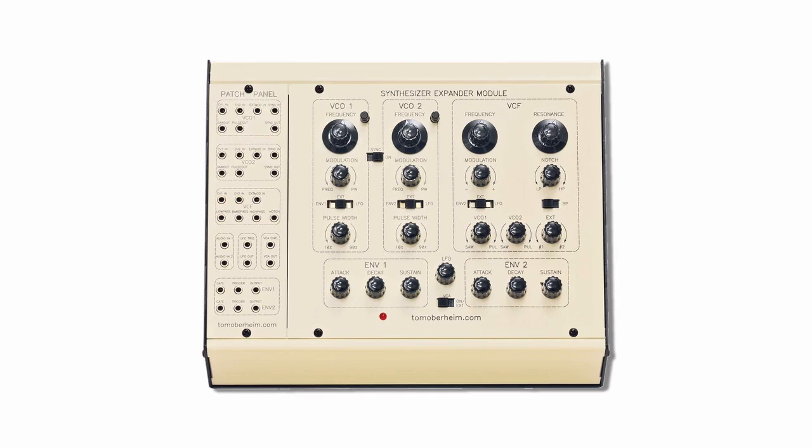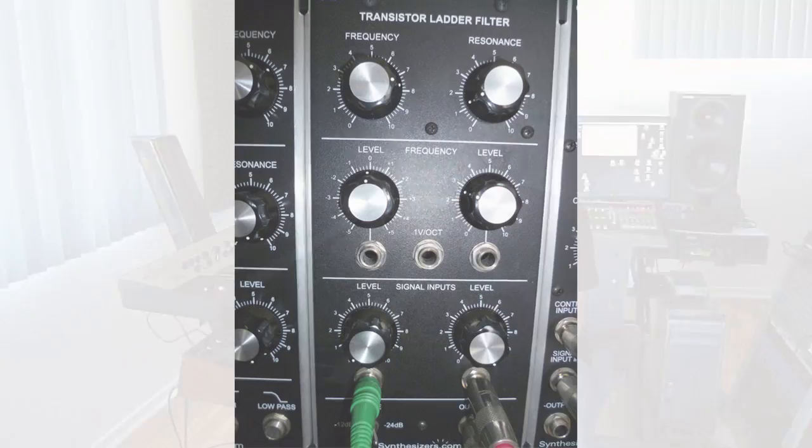So not only are we going to A/B the Prophet 5 filters, but we're also going to A/B the Oberheim filters against a reissue Oberheim SEM module. And also we'll compare against my synthesizers.com modular synthesizer, which has a Moog 24 dB ladder filter. So it's not exactly a mini Moog, of course, but it's pretty close, and certainly captures the ballsy Moog sound. So with that said, let's get underway.